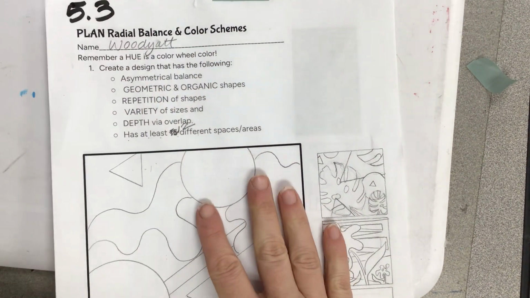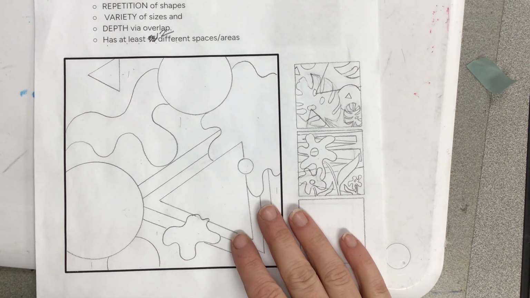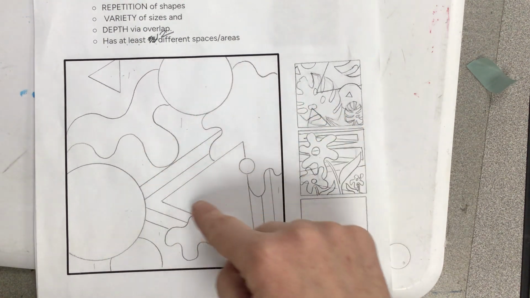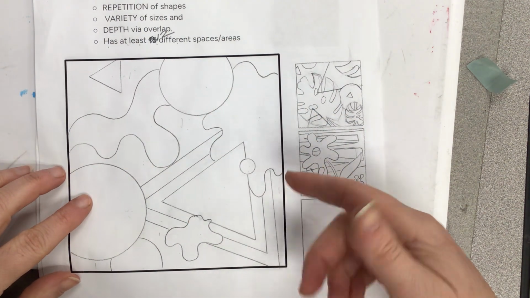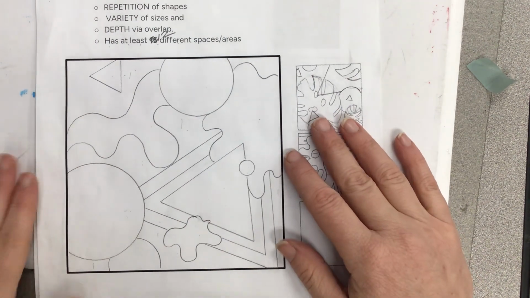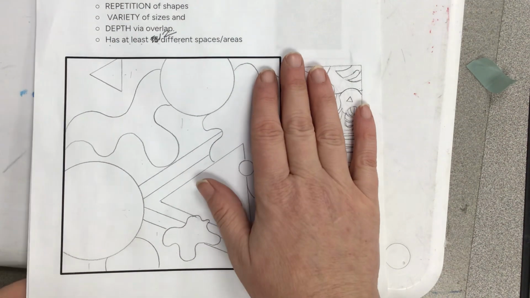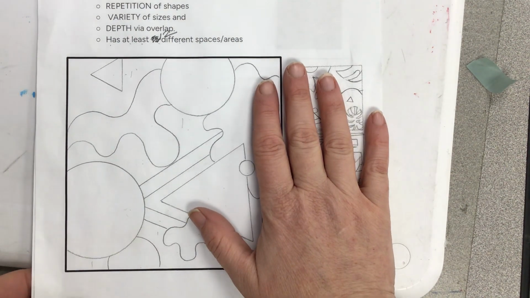The front, you designed a composition that had at least 12 separate spaces, used organic and geometric shapes, had overlapping shapes, repeated the same shapes, and had different sizes. So that was the front of it. Some of you used stencils. You don't have to use stencils. You can if you'd like for the geometric shapes.